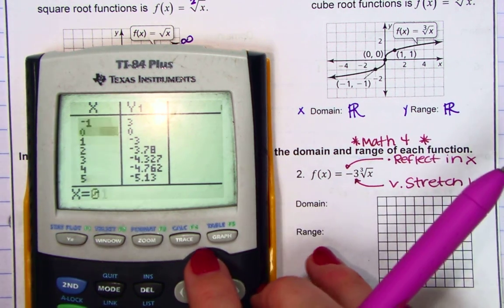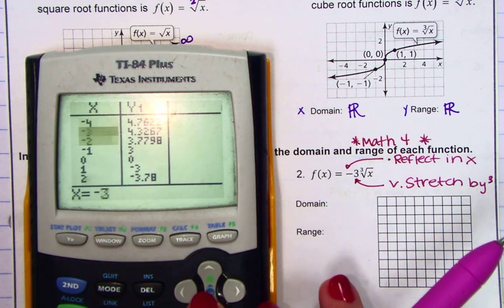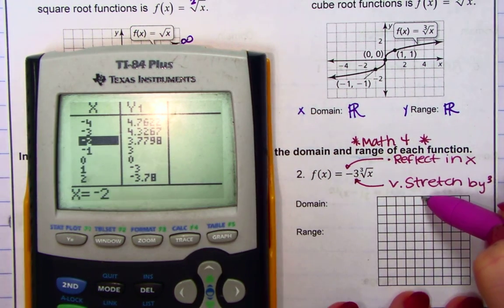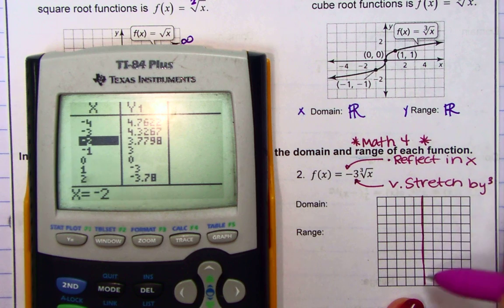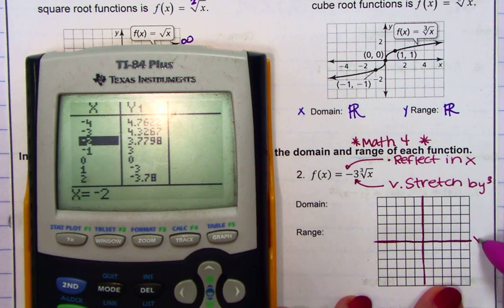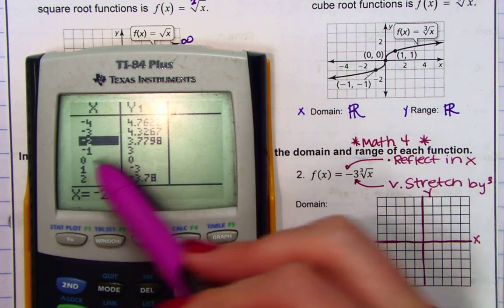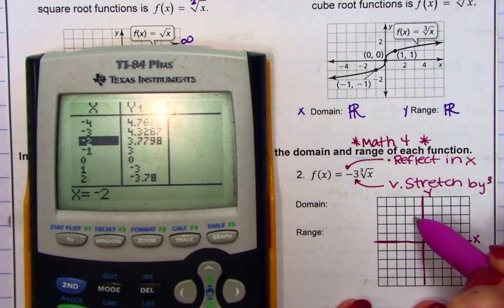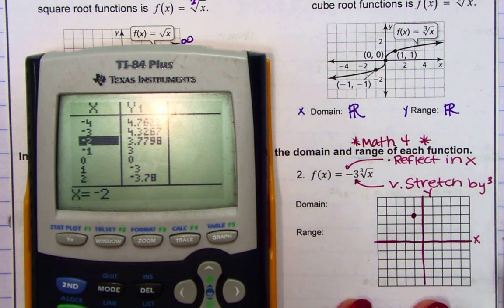Okay, so I'm going to start with, let's see. I'm going to just start right here in the middle. That's my y-axis. Here's my x-axis. Okay, I've got -1, 3. I've got 0, 0.